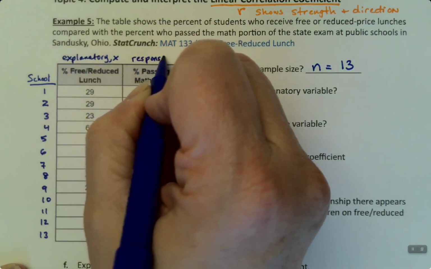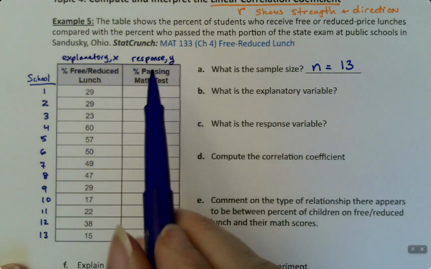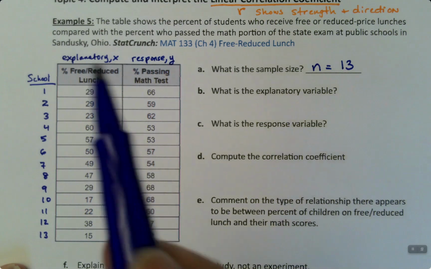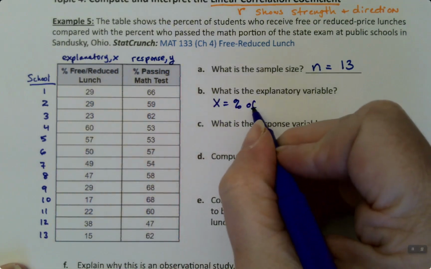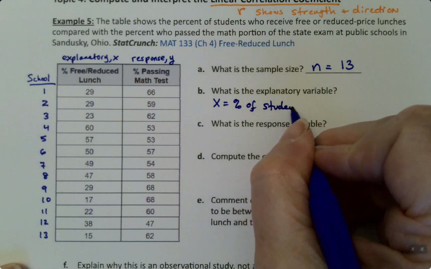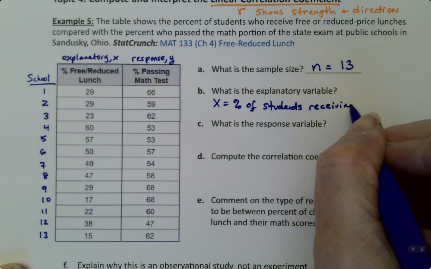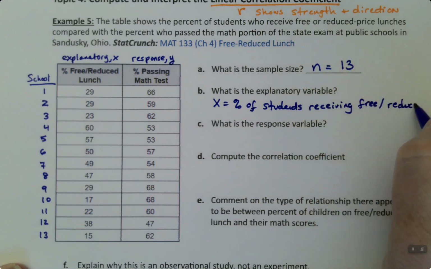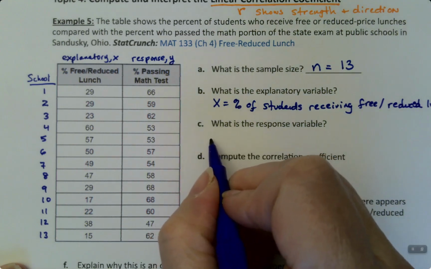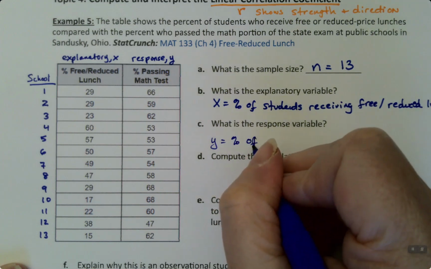And I will stick with the algebraic convention of putting x in the left-hand column and y in the right-hand column. So x is the percent of students receiving free or reduced lunch. And the y would be the percent of students passing the state math exam.